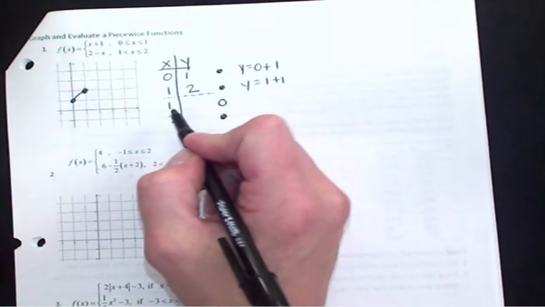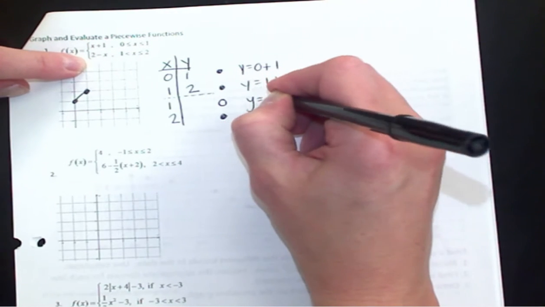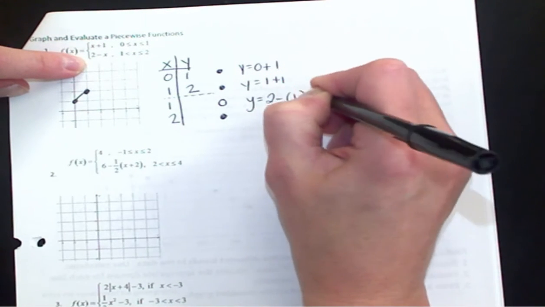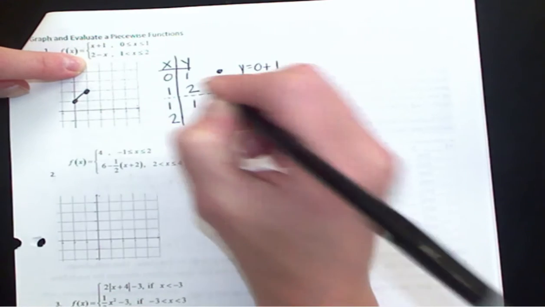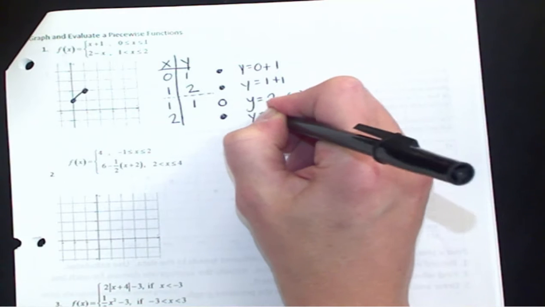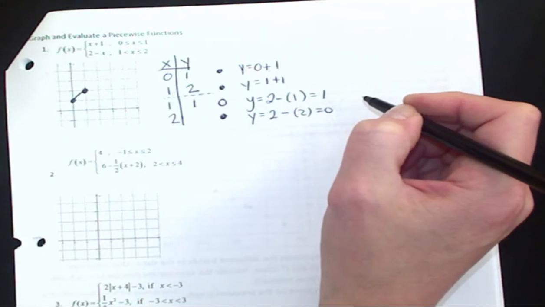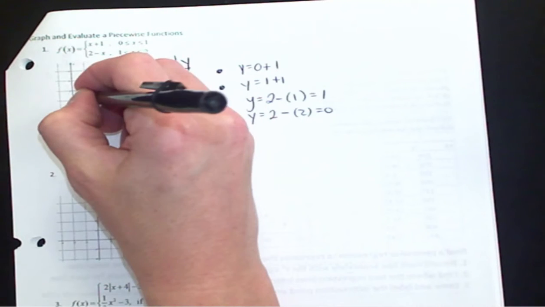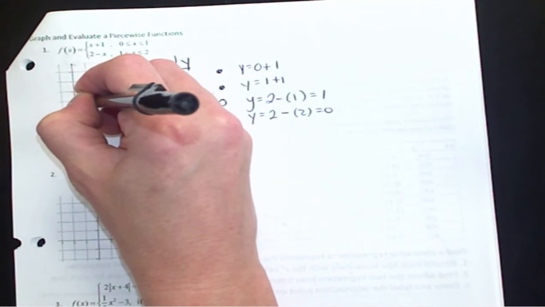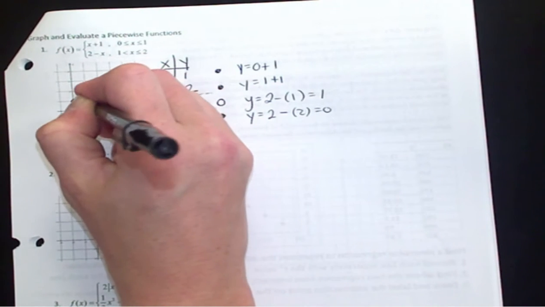Okay, let's do the next one. Okay, 1, 1, open circle. 2, 0, closed.